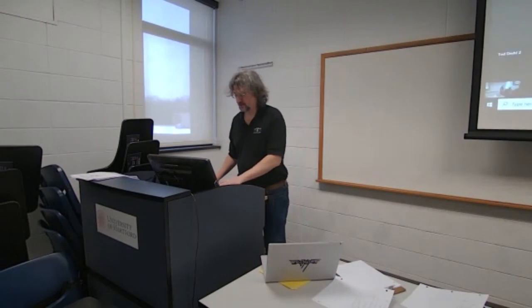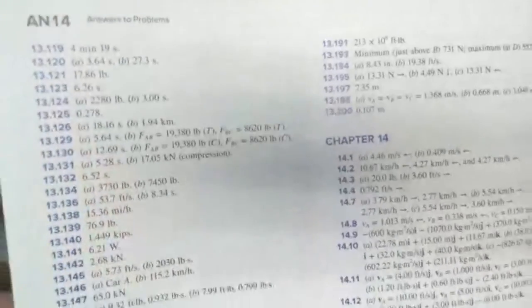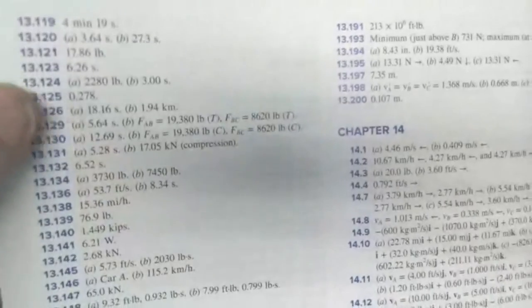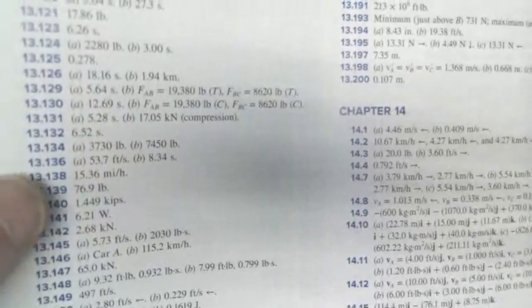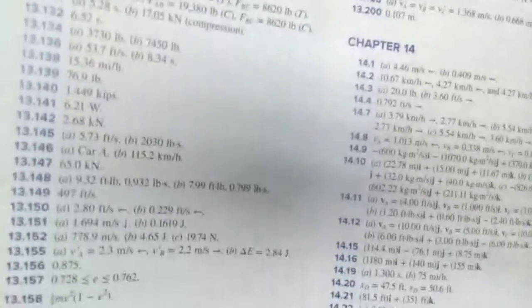What we had was this right here. You go into the back of the book, chapter 13. Here's the answers to select problems. In fact, there's almost all of them. I guess they leave out a couple every now and then, but practically all of the answers are there.